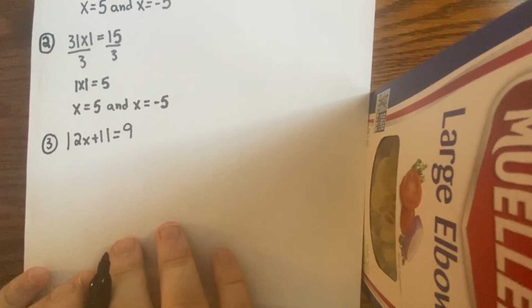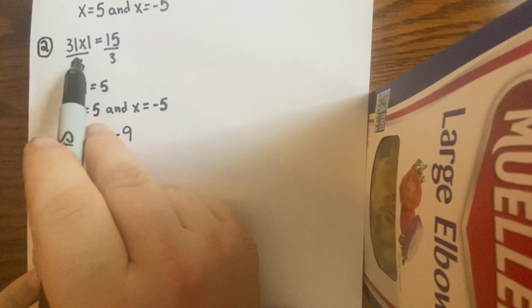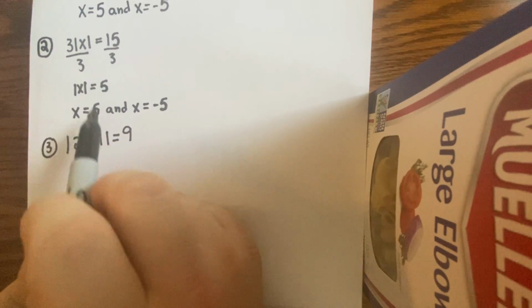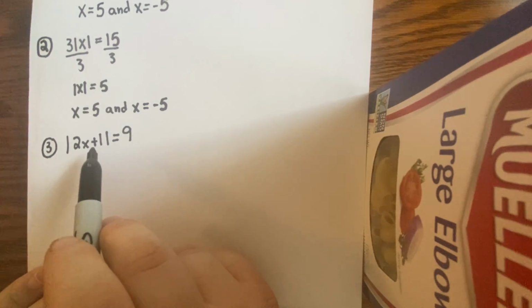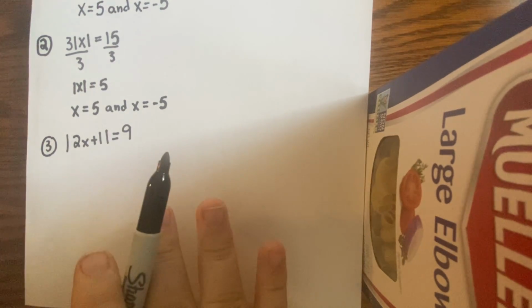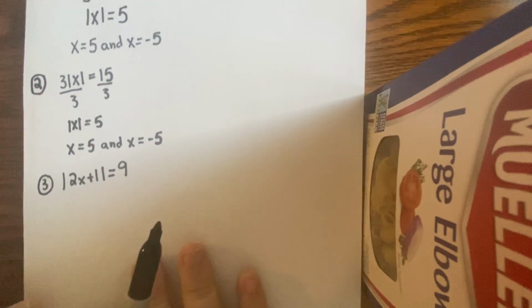So this one's different. In the last ones, there was only x inside the absolute value. In this one, there's a 2x plus 1. So this is where we got to do something a little bit different.